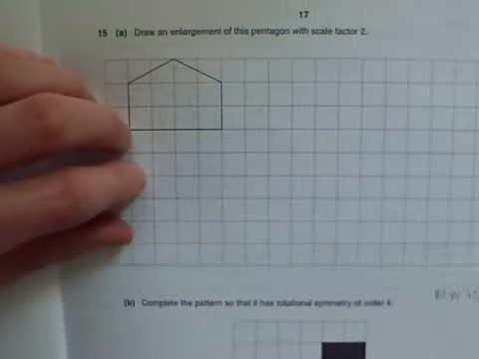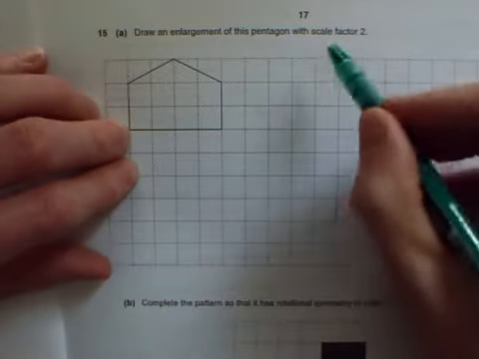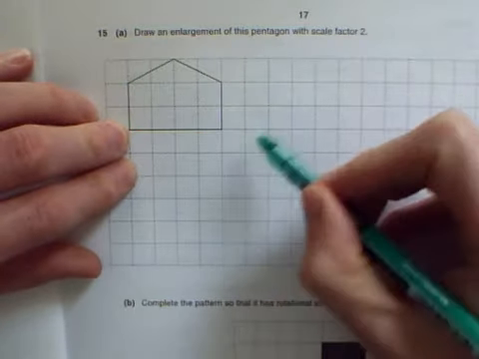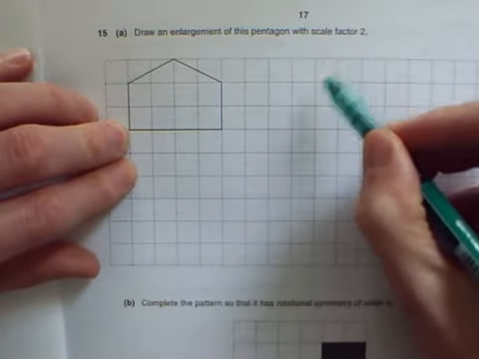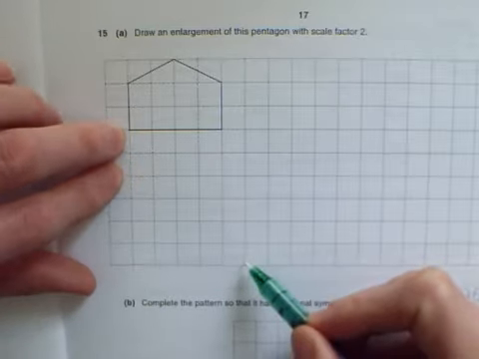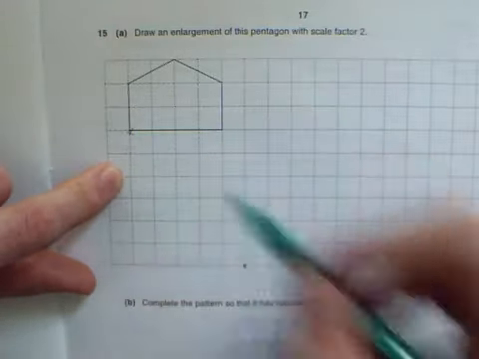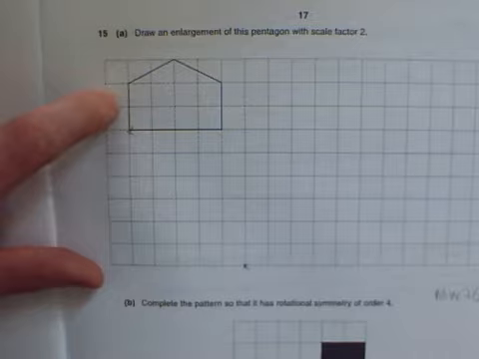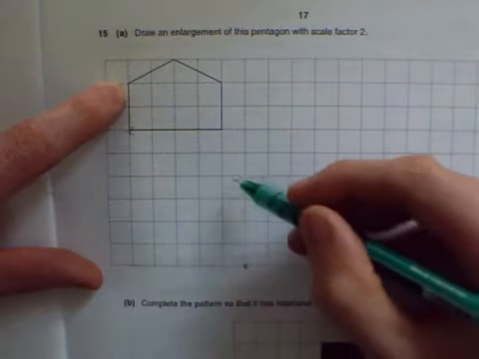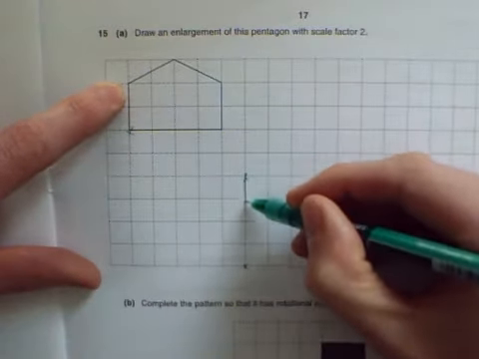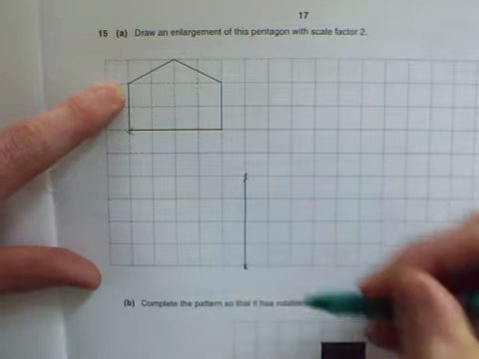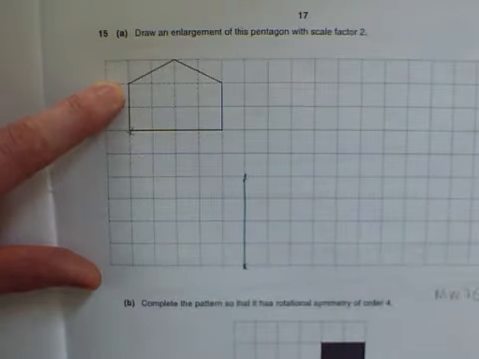Okay, draw an enlargement of this pentagon with a scale factor 2. There's no centre given here, so I can draw it anywhere I like on the sheet of paper. I'm going to start at the bottom here somewhere. That point to that point there, well, that goes up 2 straight away, so I'm going to go straight up to 4. Again, you ought to be using a ruler for this, but I'll do it in pen, so you can see as I work it out.